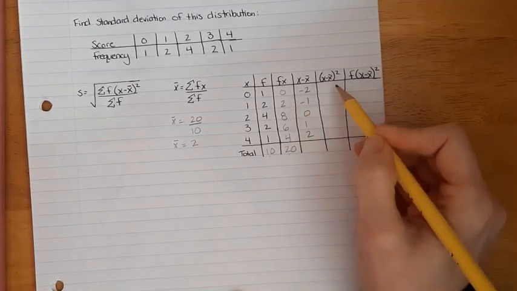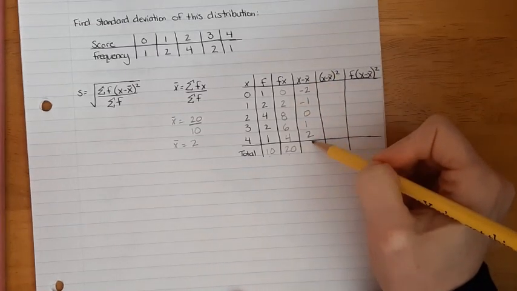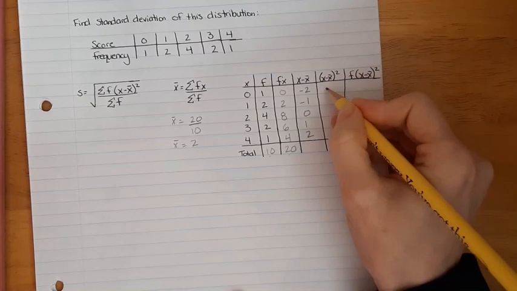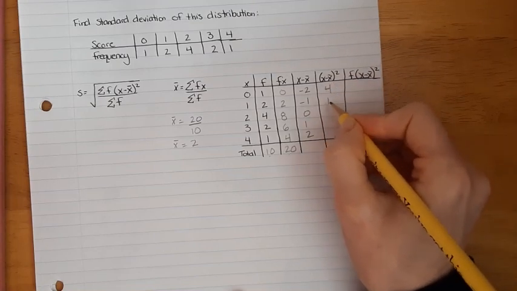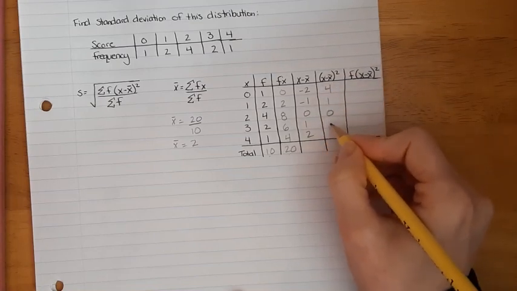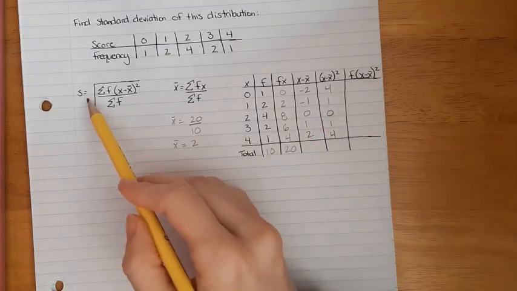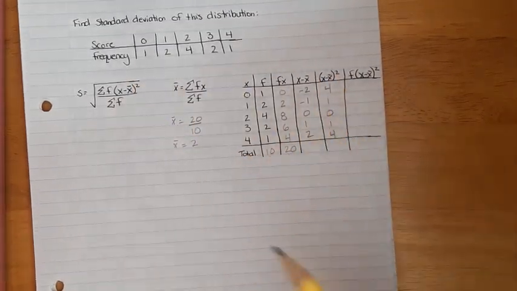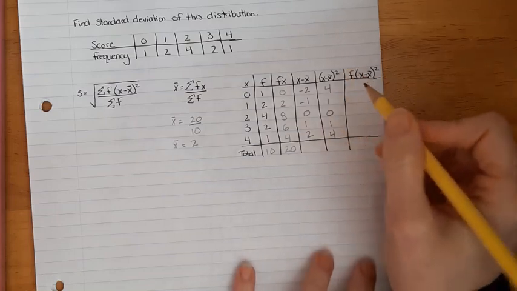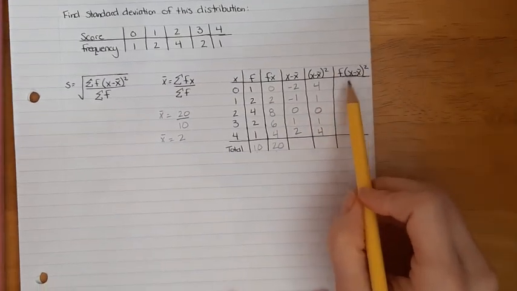Okay. Next column, I'm going to take all of those differences and I'm going to square them. Again, this removes the negatives from my calculations, and the square rooting at the end will take care of the squaring. Then the next column here is a new column.